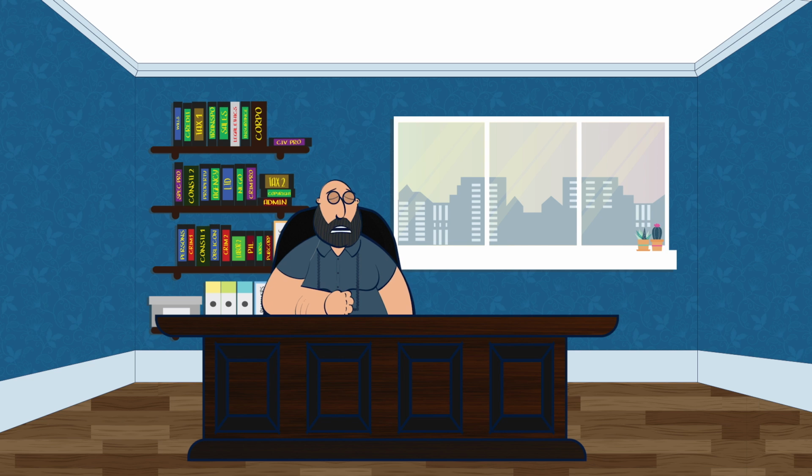Halimbawa, si X ay nakasakay sa isang jeep. Lutang siya, pagod siya at hindi niya namalayan na nakatulog siya sa jeep. Nang muli siyang nagkamalay, nagbayad na siya ng kanyang pamasahe. Pero dahil super traffic at super pagod si X, nalimpungatan siya at muli siyang nagbayad ng kanyang pamasahe.